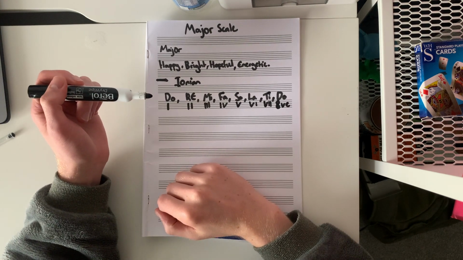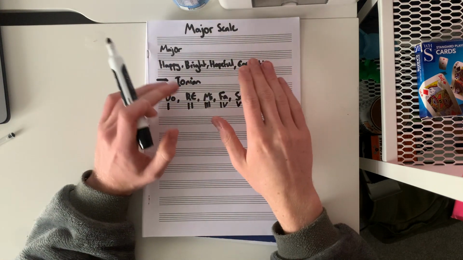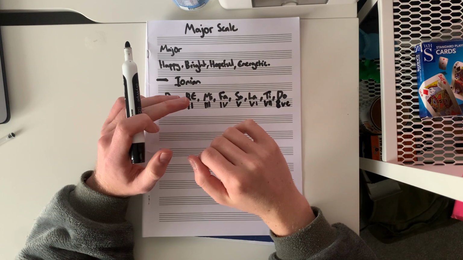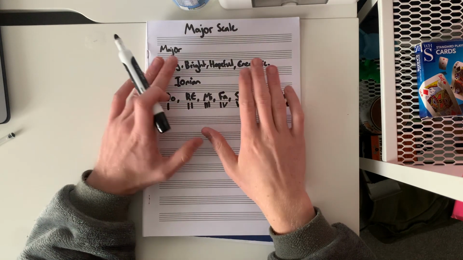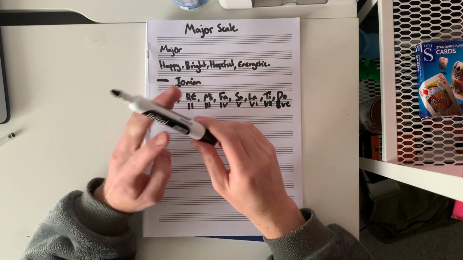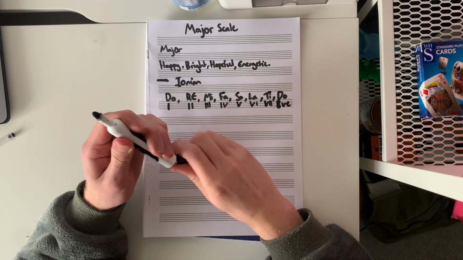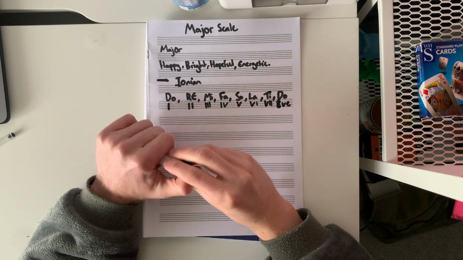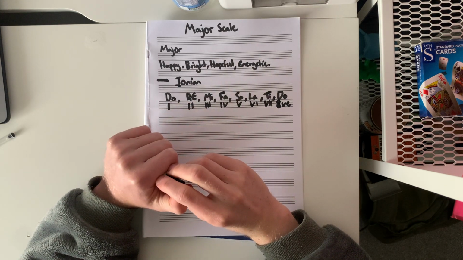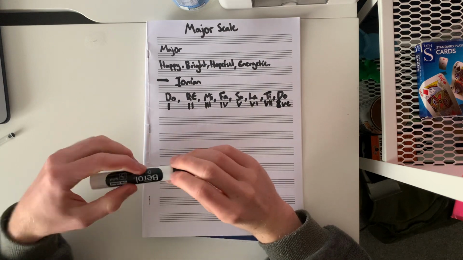Isn't that brilliant? Okay, moving on from solfege, let's have a look at how we write it out in classical notation. Actually, no. Let's look at it on a piano.